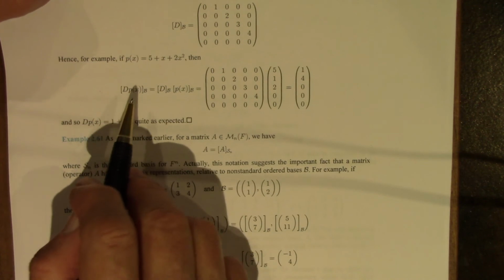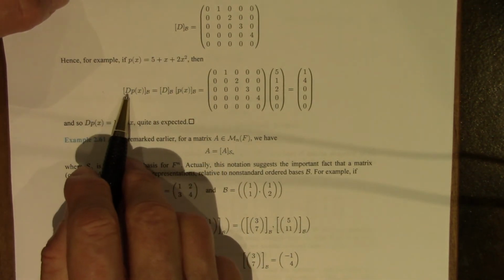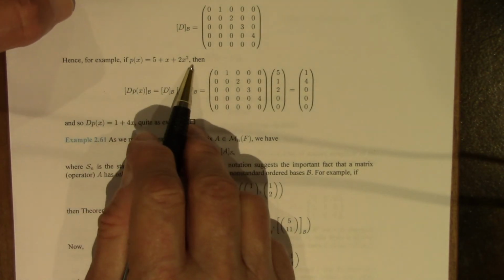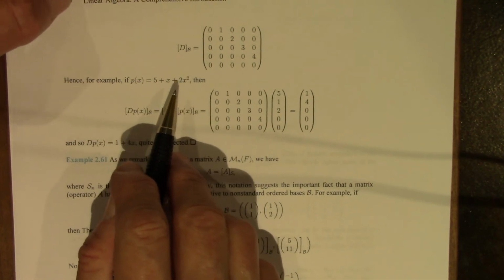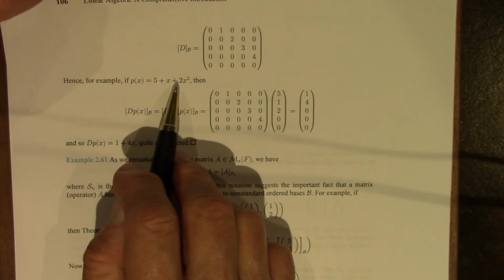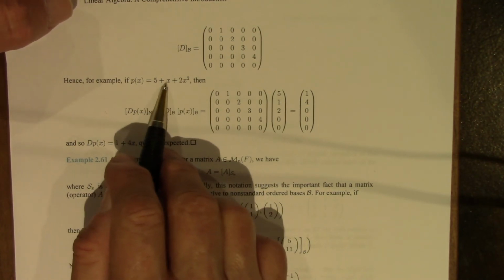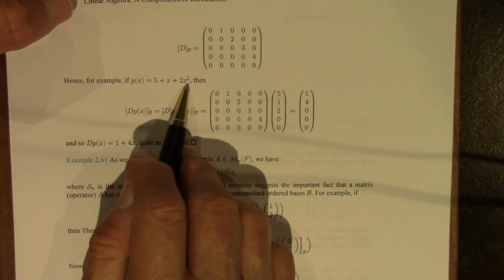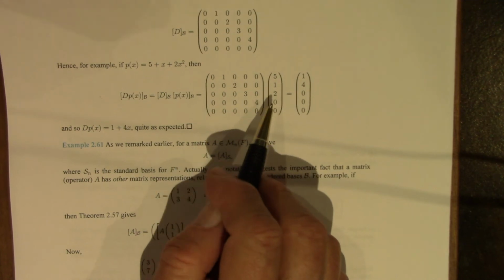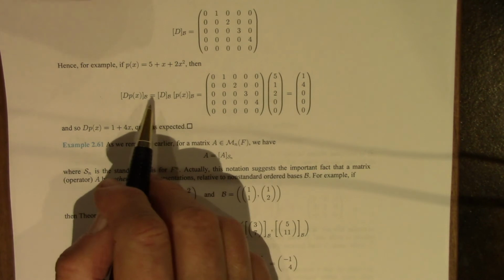So if we wanted to, say, compute the image of the operator D on a polynomial like this, of course, this is a very simple example. I just said if we want the derivative of this, well, there's no fuss there. It's just 1 plus 4x. Okay, but let's go through this example because it works for much more complicated cases.